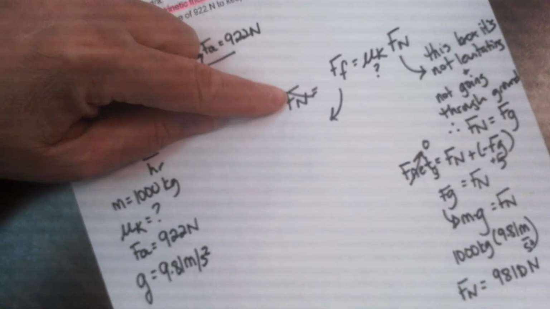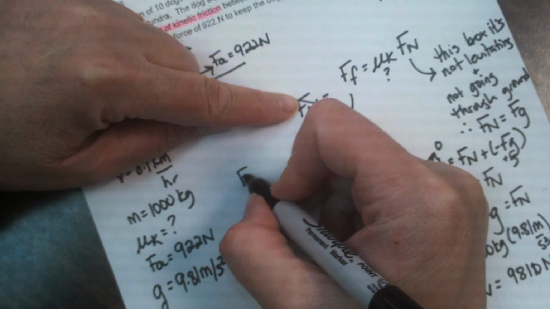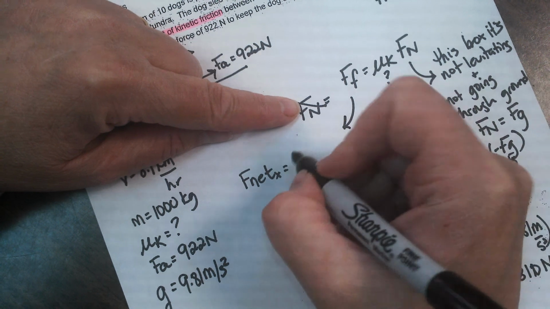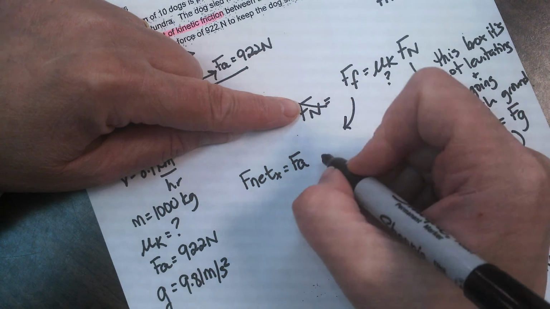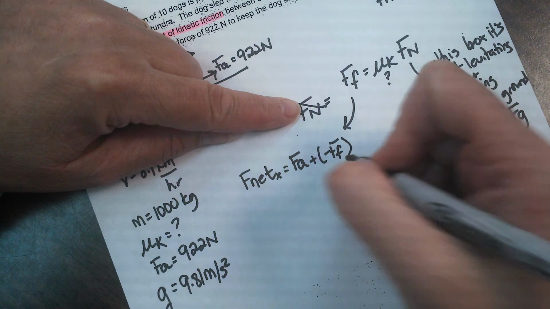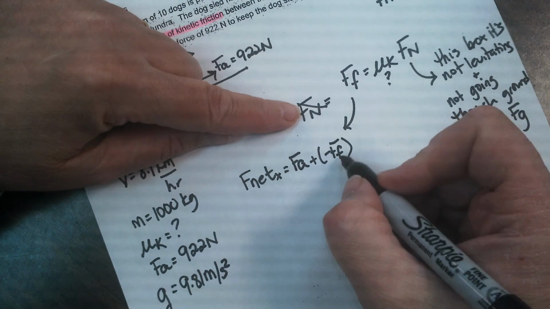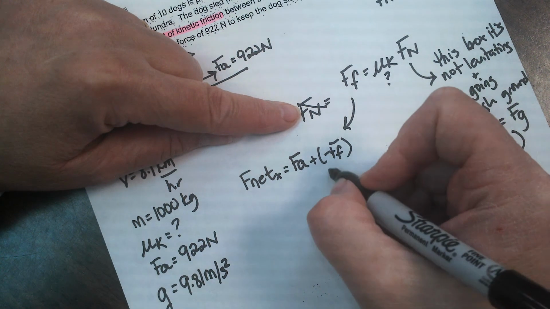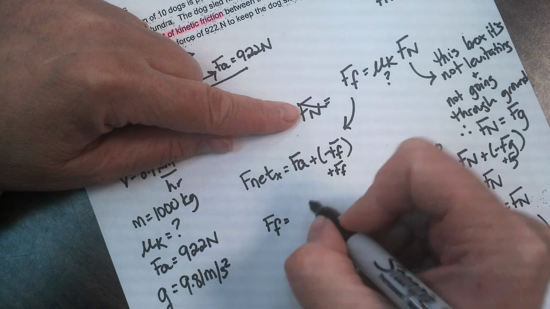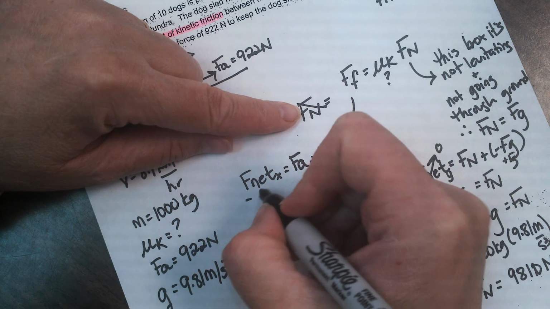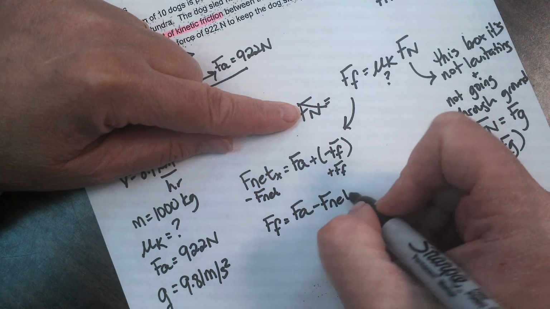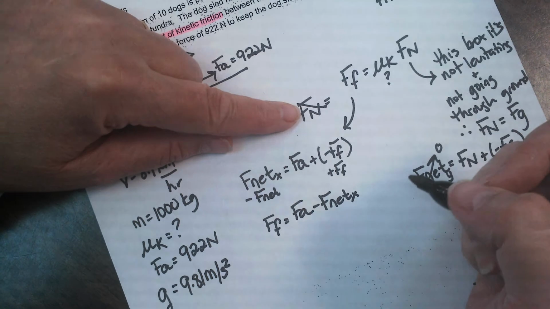Over here for force of friction, again, force net in the x is equal to force applied plus the negative force of friction. We're looking for this force of friction, so let's make it positive. So force of friction is going to be equal to force applied, let's move this one over, minus force net in the x.